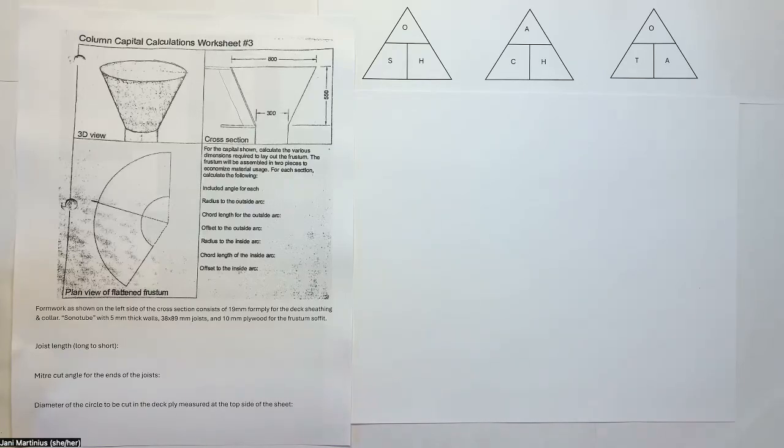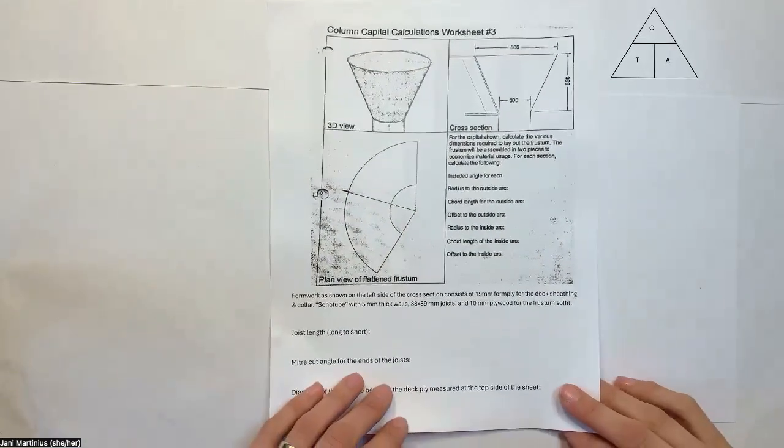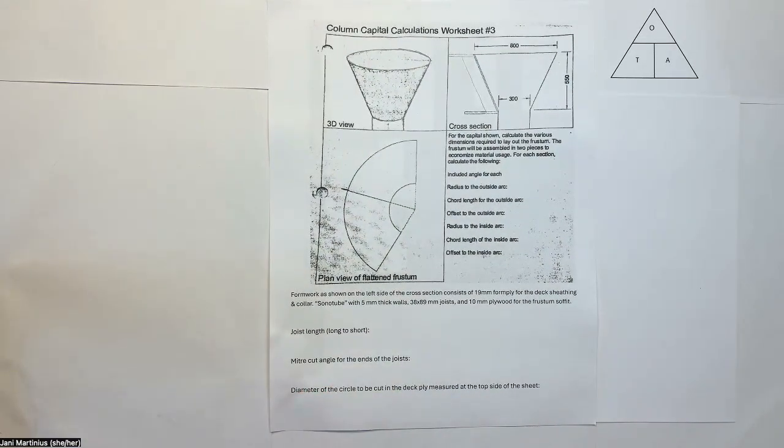Welcome to figuring out how to calculate a column capital. So let's see what we're even looking at here. I'll move this into the center. So we are within concrete and we're within concrete formwork. So this is still using Pythagorean and trigonometry, quite a bit of it. And it's really not that different than what we've done in the previous trigonometry videos.